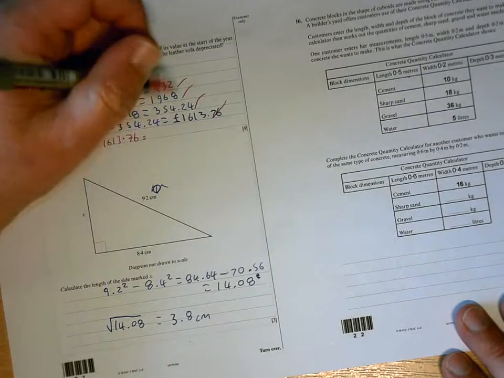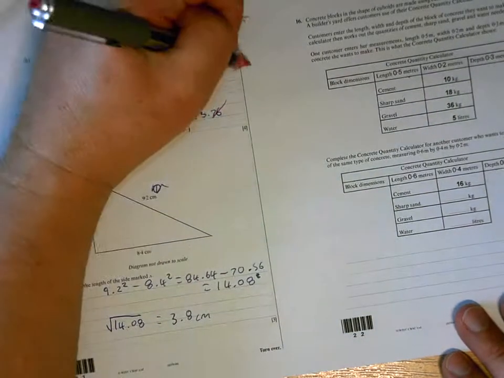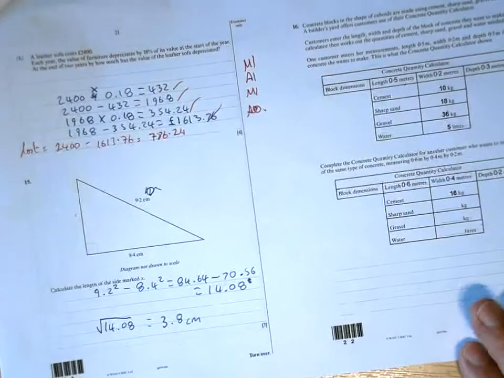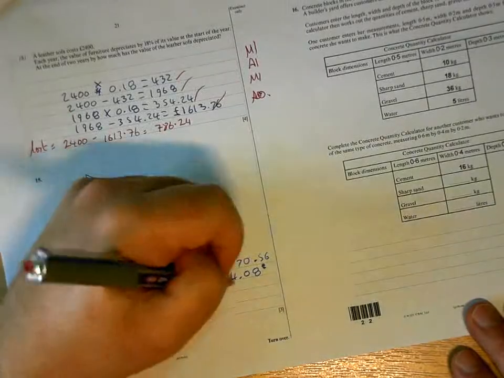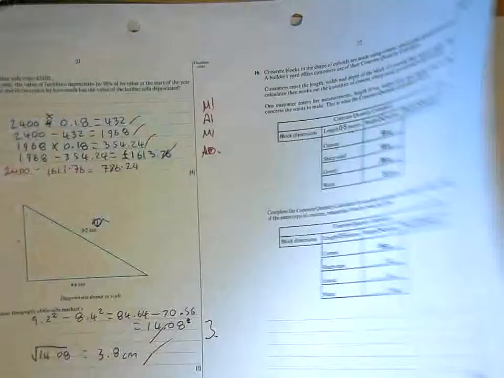So it's lost £786.24. You've done all the hard work, but you haven't answered the question. Well done, that's very good. So 6 for the page.